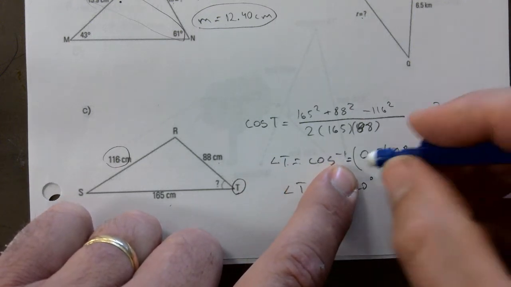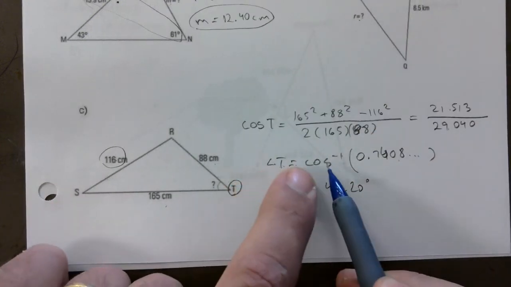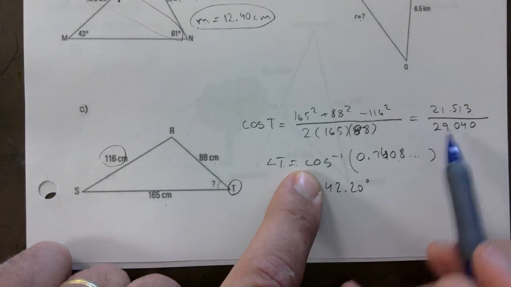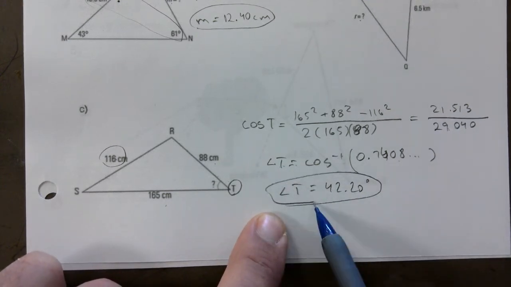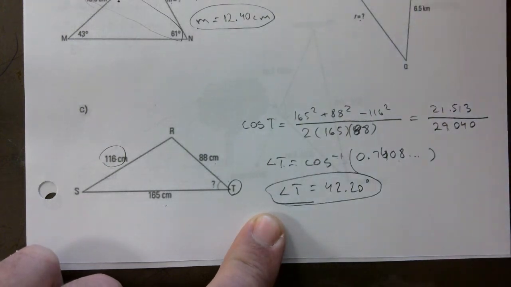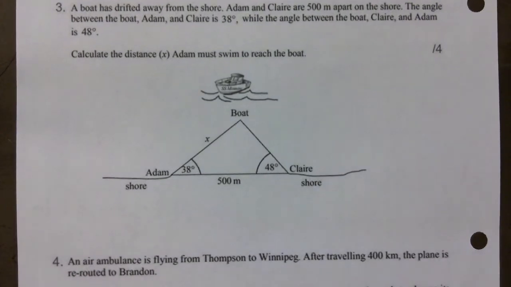That is, you don't have an equal sign there. To find angle T, you take the cosine inverse of this. So that's what you have there, and then this is your final answer. Okay, all right. There, most of you would still be okay.